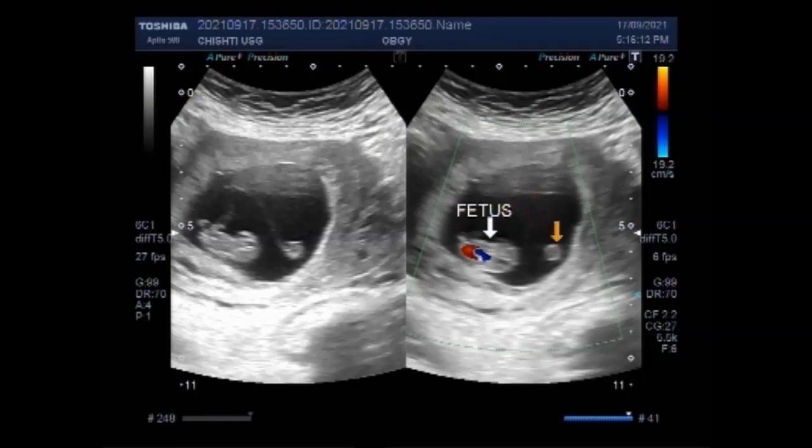So again, you can see the blood flow in the fetus. In one gestation sac, the other gestation sac is empty, devoid of any fetal pole in it. So it is the anembryonic pregnancy or blighted ovum. The other fetus is echo-normal with blood flow and fetal cardiac activity seen in its interior.